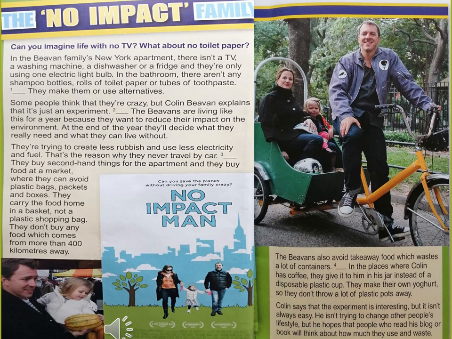Colin always carries a glass jar. In the places where Colin has coffee, they give it to him in his jar instead of a disposable plastic cup. They make their own yogurt, so they don't throw a lot of plastic pots away. Colin says that the experiment is interesting, but it isn't always easy. He isn't trying to change other people's lifestyle, but he hopes that people who read his blog or book will think about how much they use and waste.